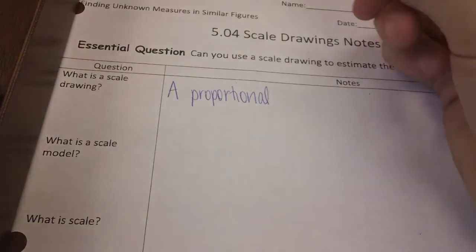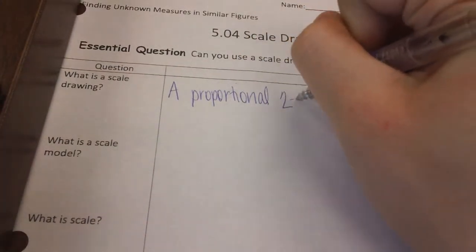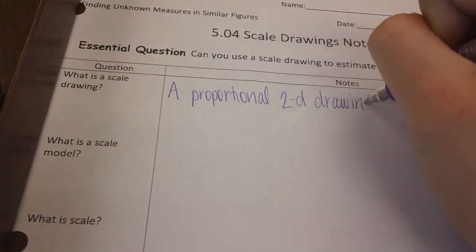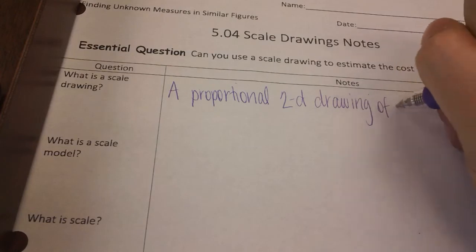A scale drawing is a proportional two-dimensional drawing of an object.